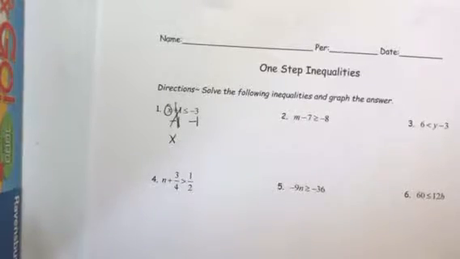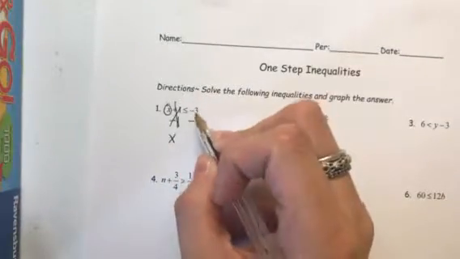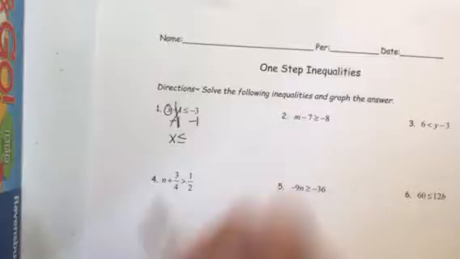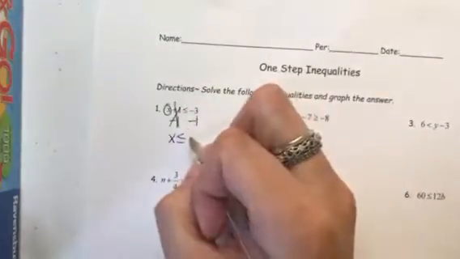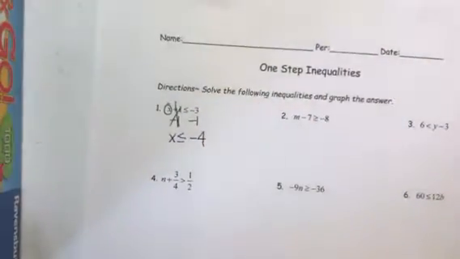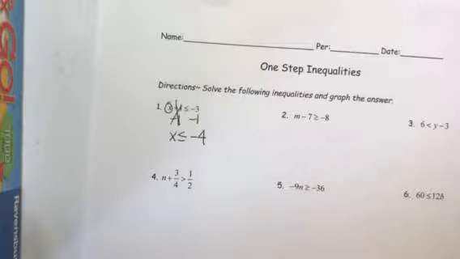Okay, we're going to focus more on our inequality sign as we go through. So subtracting is not a reason to flip the sign, so our inequality sign stays the same. So we get x is less than or equal to -4.